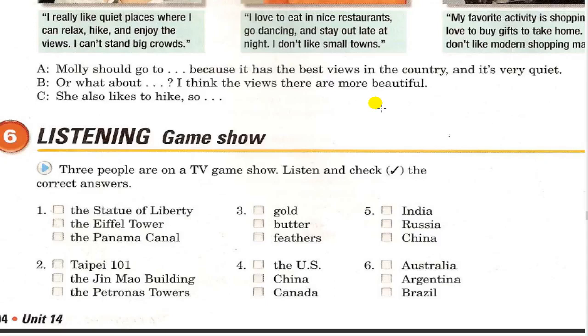Which is the smallest? Australia, Argentina, or Brazil? Argentina is the smallest of the three.